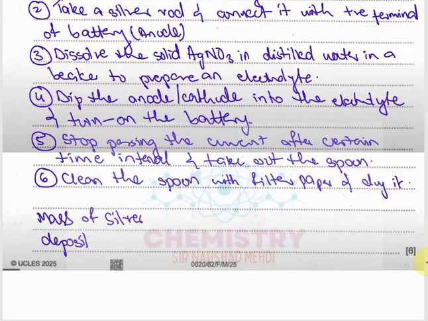First of all, you have to take the initial mass of the spoon. Whatever the initial mass of the spoon is, you have to record that value before starting the process of electroplating. Then after completing the process of electroplating, when the silver is deposited on the spoon, you have to take the final mass of the spoon also.